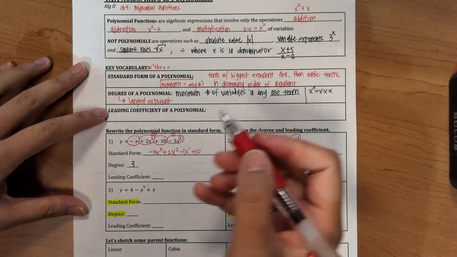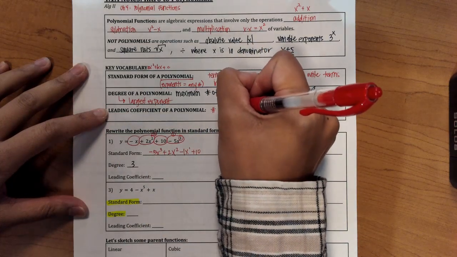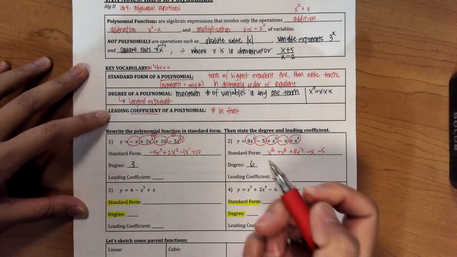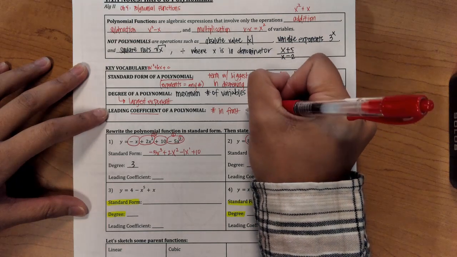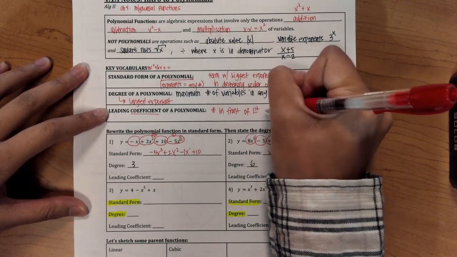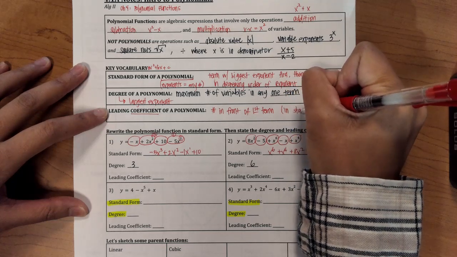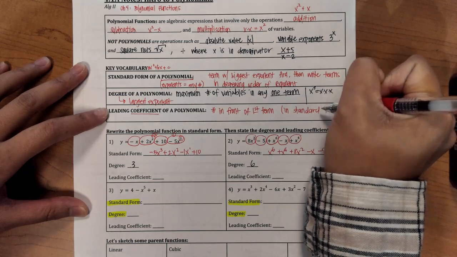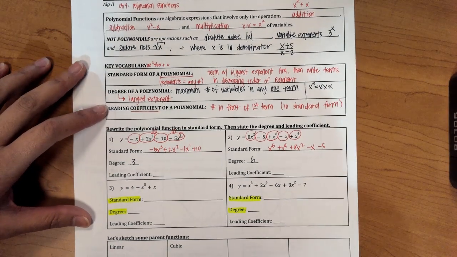Lastly, leading coefficient. Coefficient is the number in front. So it's the number in front. But leading means the very, very first number. Okay, the number in front of the first term. But this has to be in standard form. Okay, so it's really important to put things into standard form.